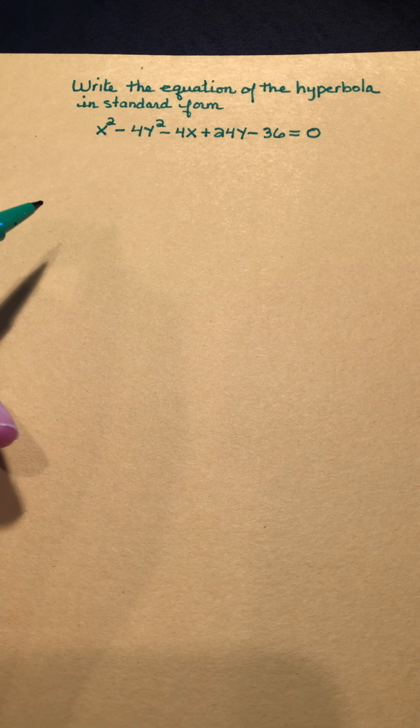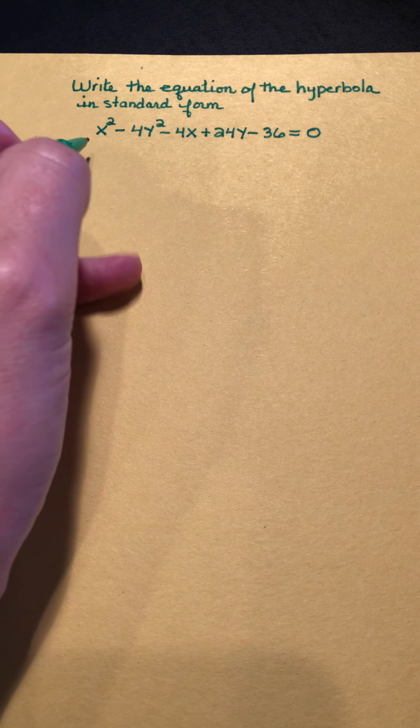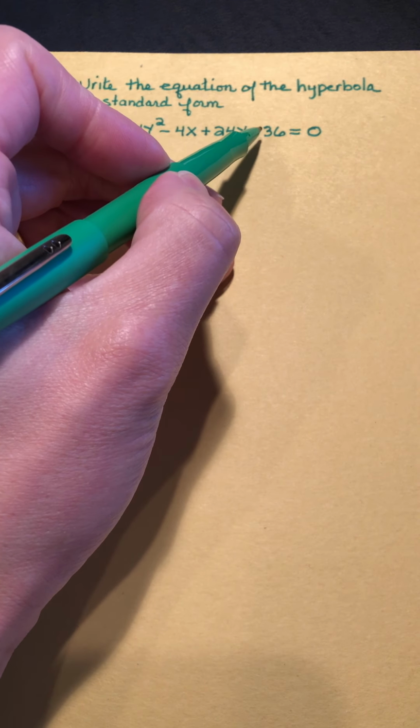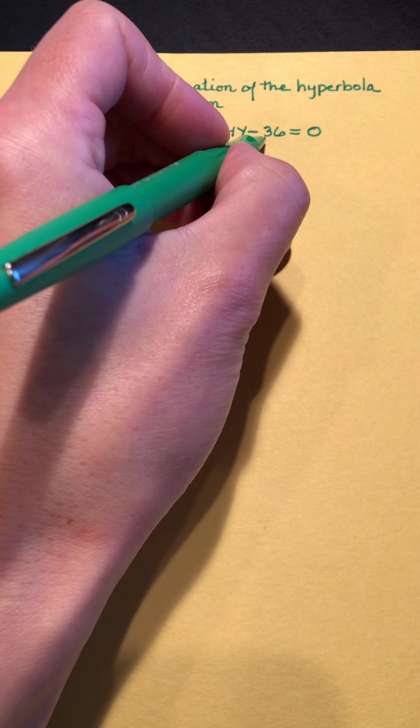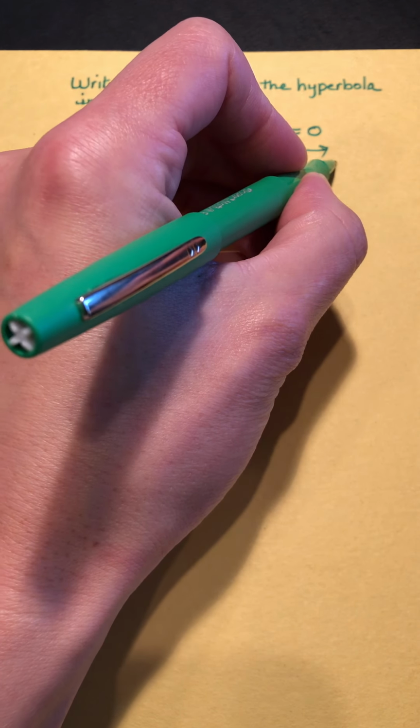So what I'm going to do to put this in standard form is complete the square, just like I did with the ellipse. It's really the same process. So the first thing I want to do is move the 36 to the other side. I'm just going to move this over. That's going to equal a positive 36.